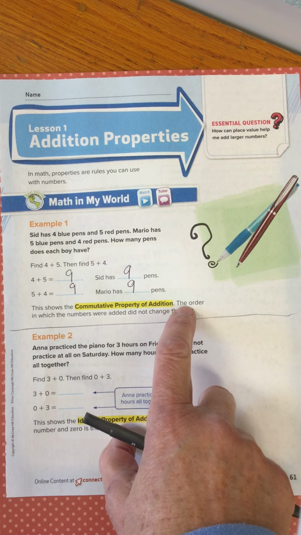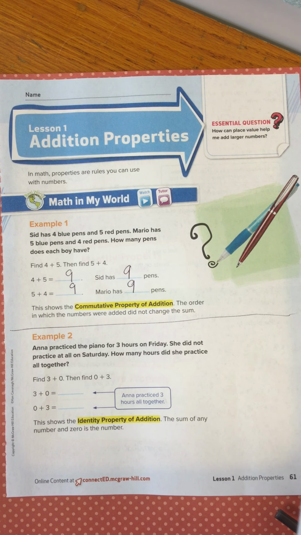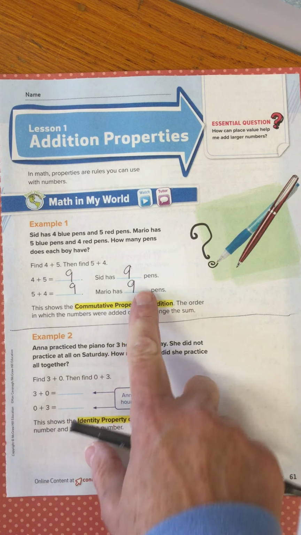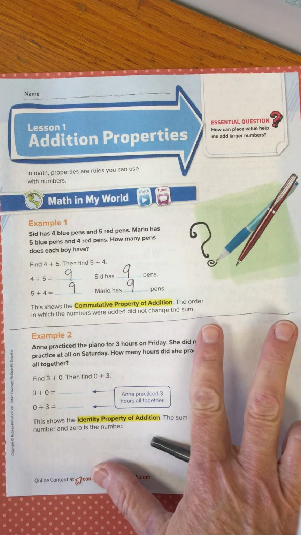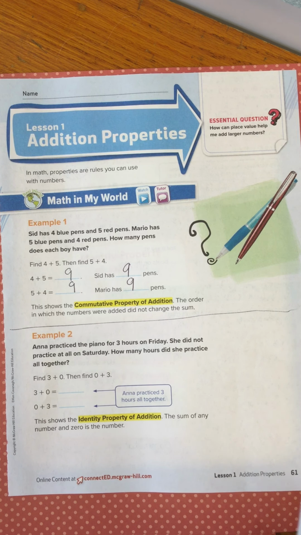So the written part of it here tells us the order in which the numbers are added does not change the sum or total. Okay? All right, so that's commutative property. And the next one is identity property of addition.